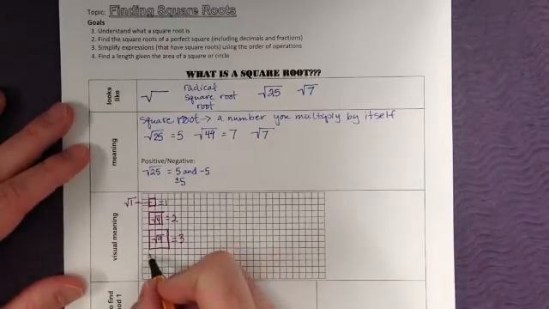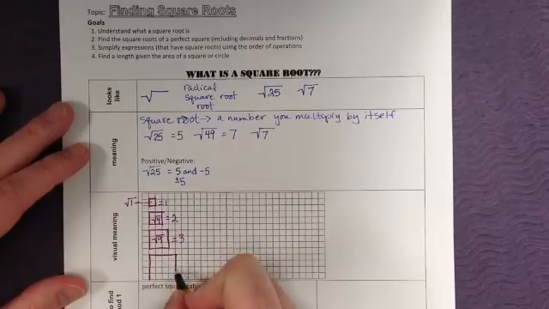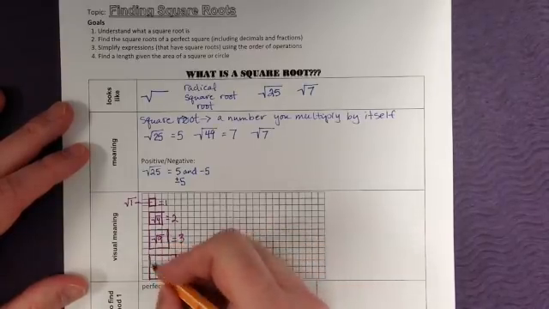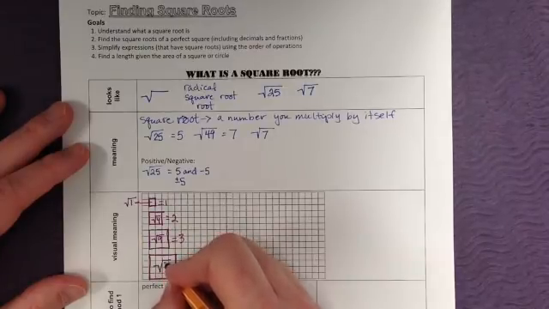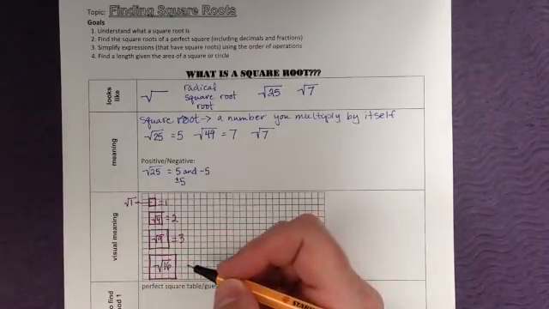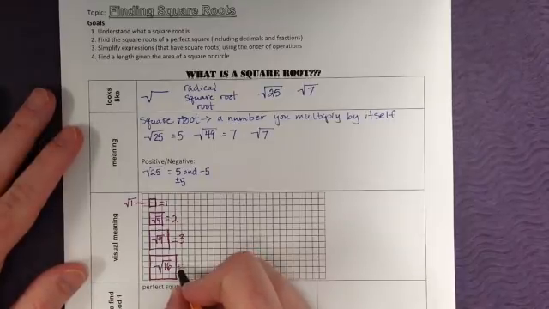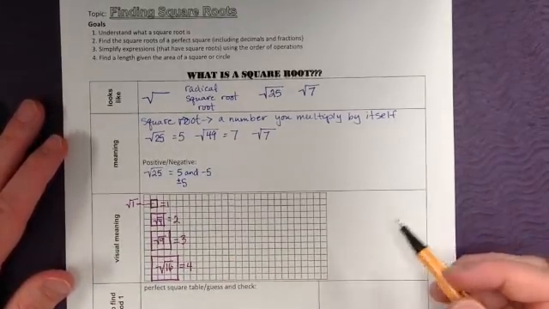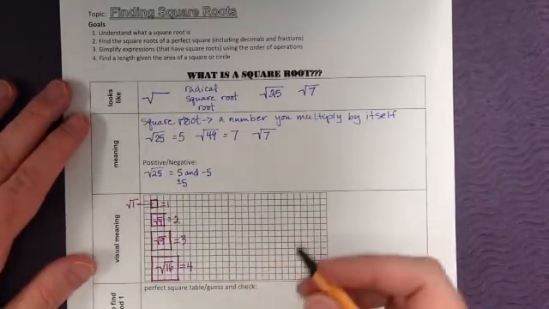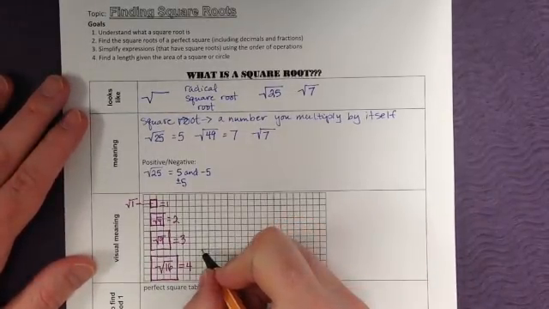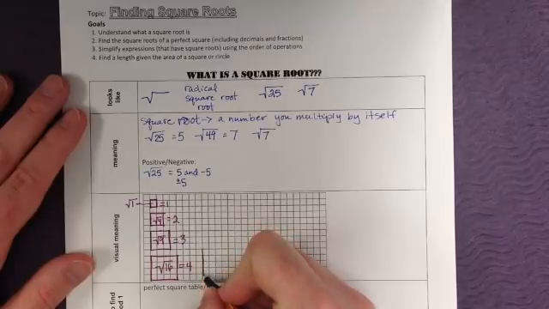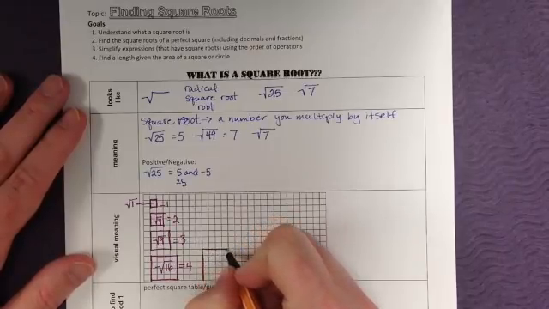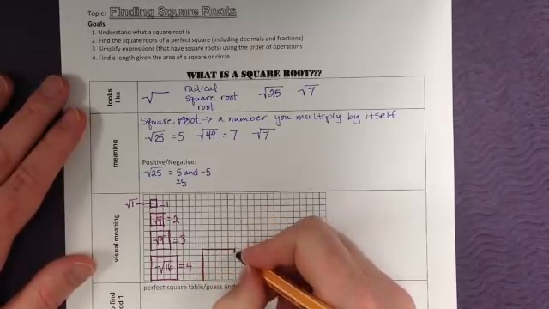So let's draw a 4 by 4. And the area of that 4 by 4 is going to be 16. And so the square root of 16 is 4. Now I'm going to do something a little bit different on this one right here. I'm going to draw 5 by 5, and I'm going to draw it right next to the 4. Okay? Because here's a way I want you to visualize it.